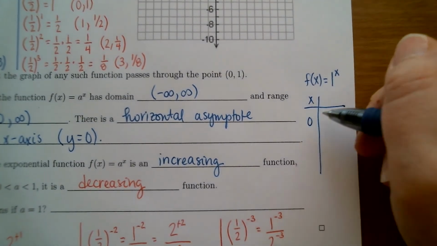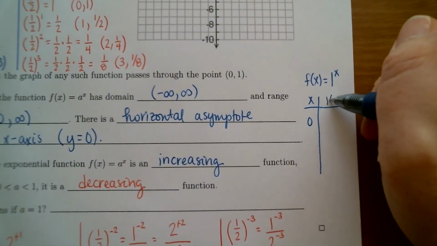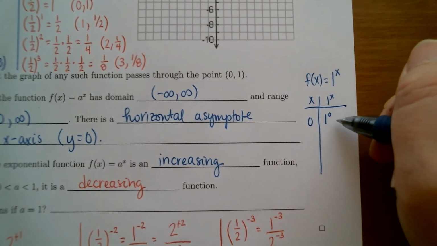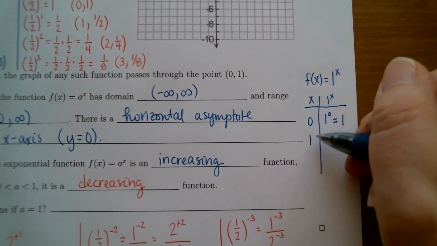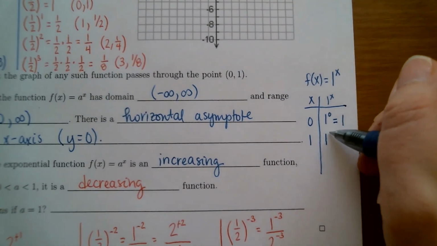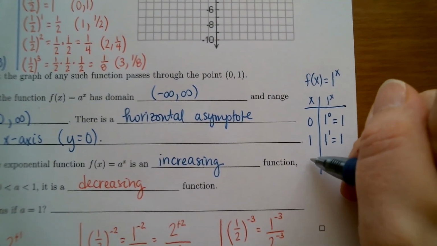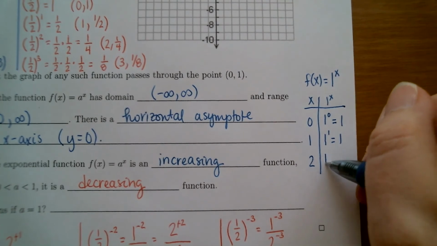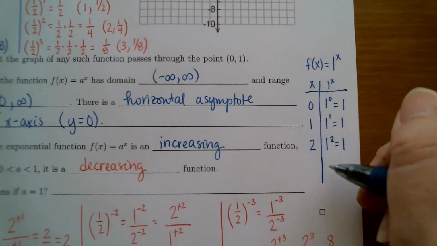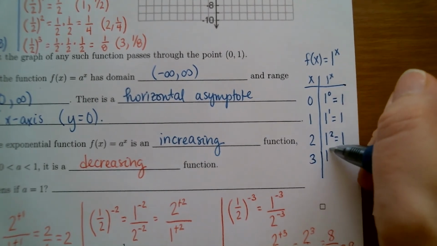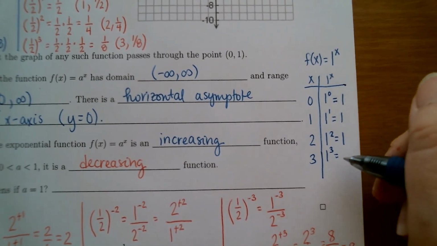If x is 0, we'd get 1 to the 0 power. That would just be 1. If we plugged in 1 for x, we'd get 1 to the first power. That's 1. If x were 2, 1 squared is 1 times 1, which is 1. And 1 to the third power is 1 times 1 times 1.